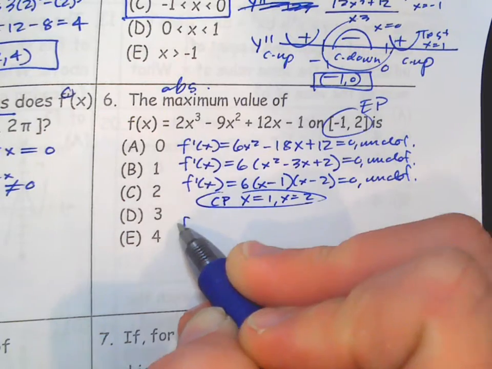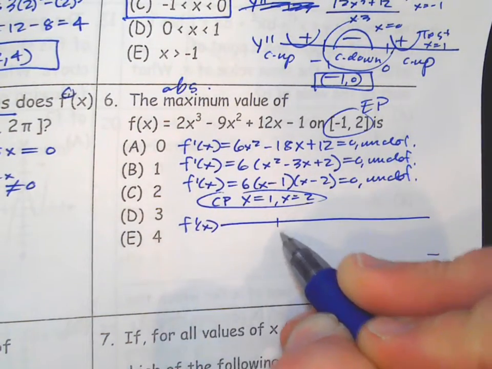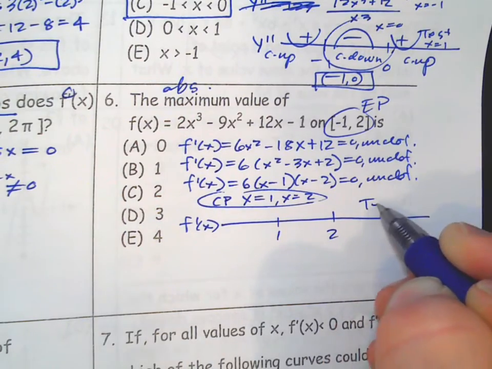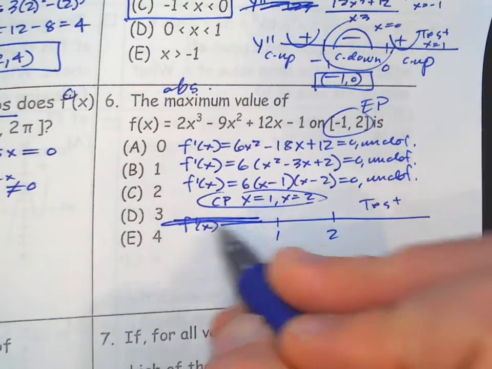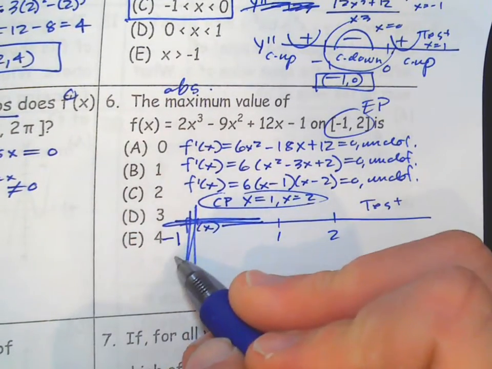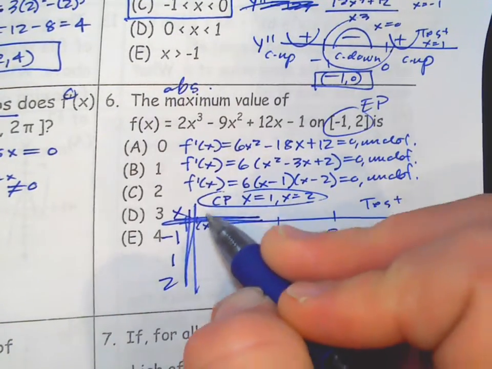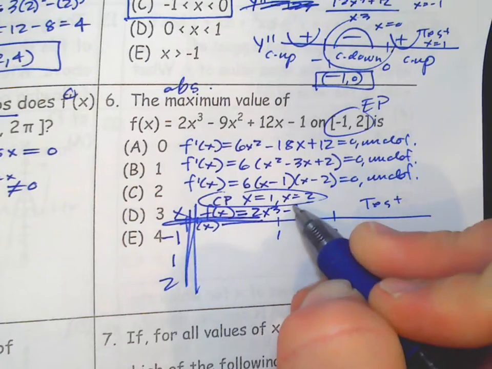Okay. Do a line check. Label it. 1, 2, test the value. Oh, wait. What am I doing? Not doing line check. EVT. So our endpoints, so we got negative 1, 1, and 2. And plug these back into the original equation.